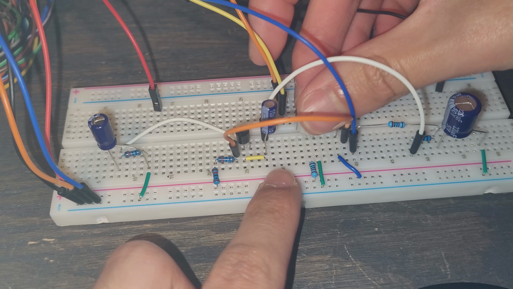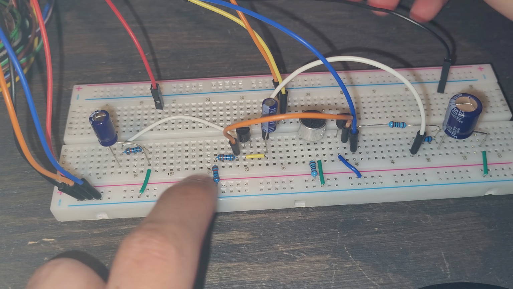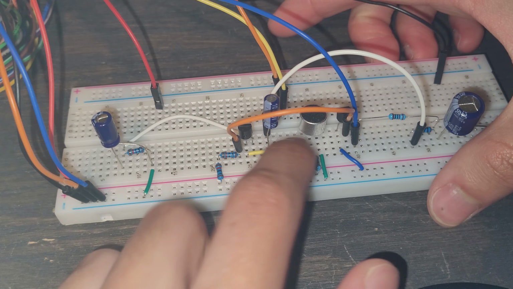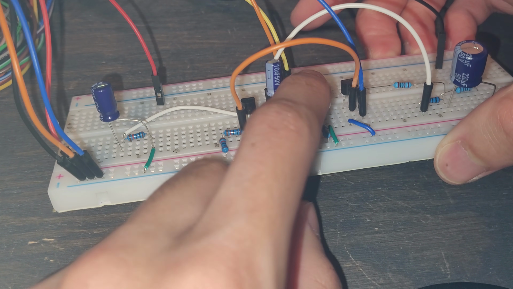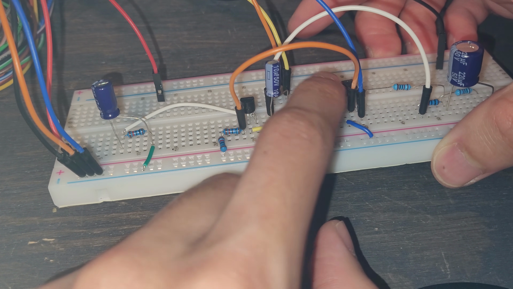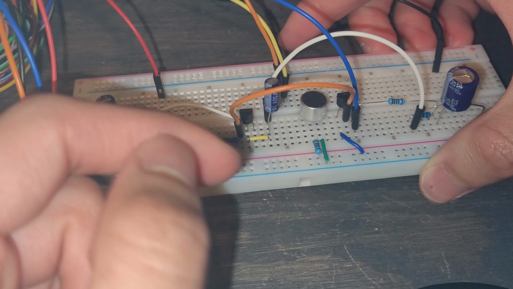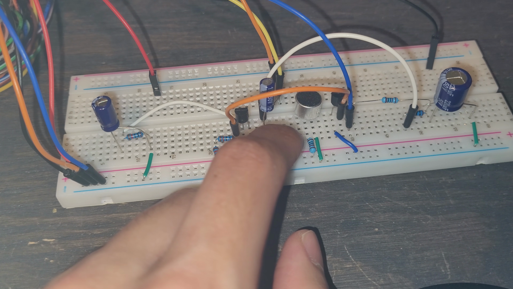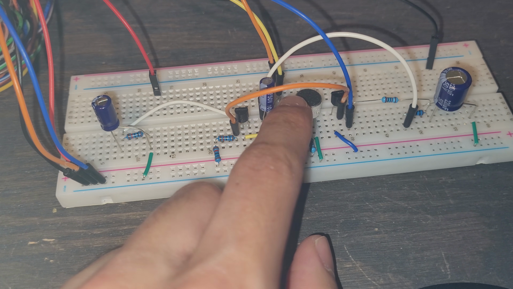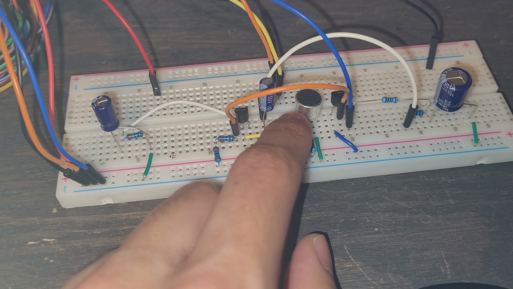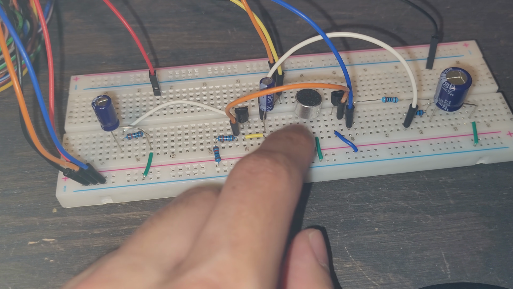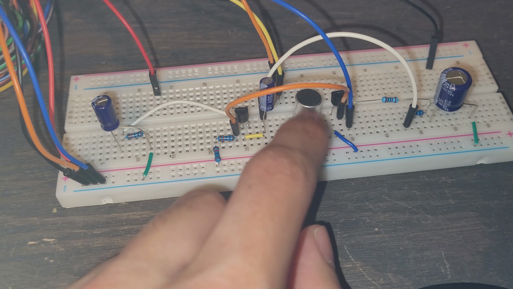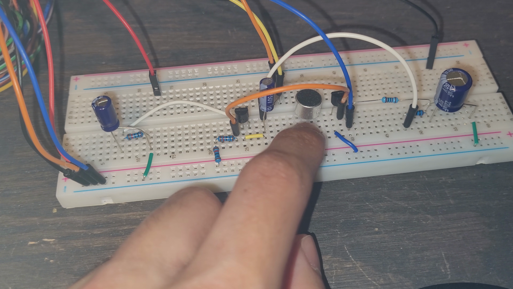Our 5 volts should run through the resistor and into our positive terminal here, and then negative will go into the ground right here. And that's how it is for the circuit as well. So now that that is for certain, we are going to take a look at how we can output this to our waveform.